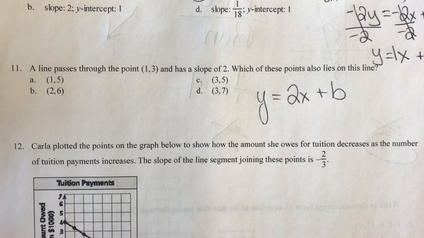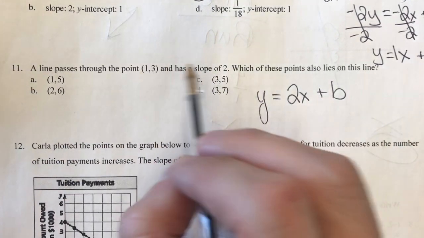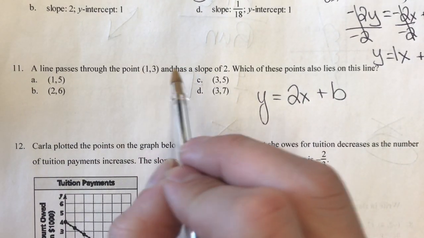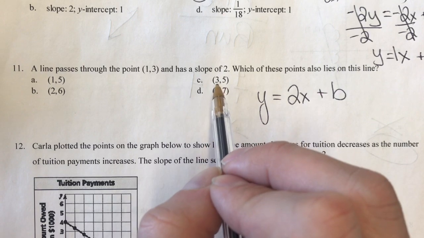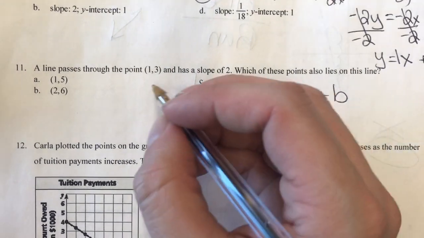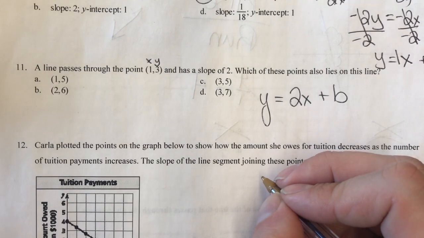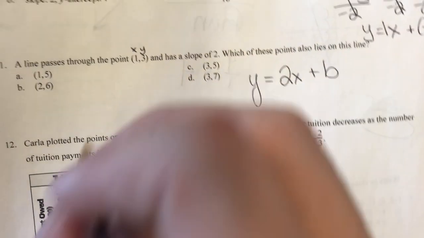Now, what I need to do is find a point that also lives on whatever line this is. So I need to find out what line this is in order to make it work. If it has a slope of 2, and it goes through the point 1, 3, I can label this guy an X and that guy a Y.